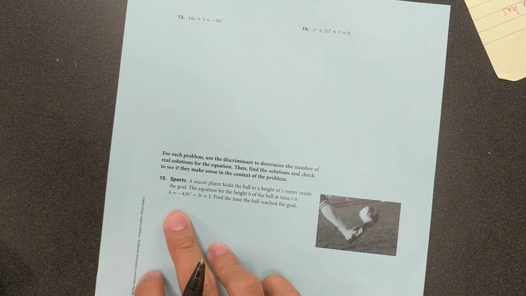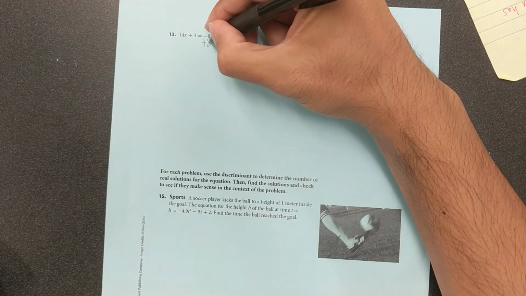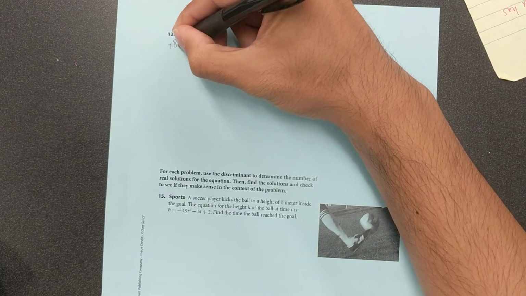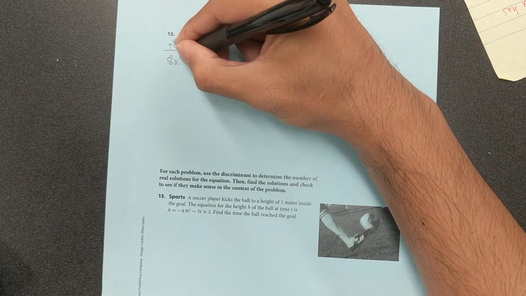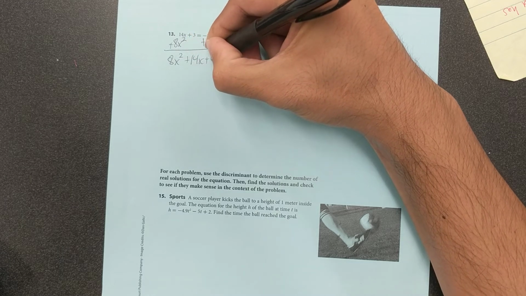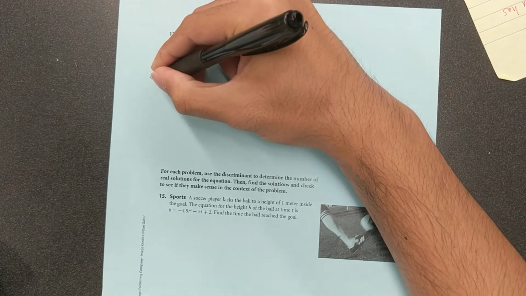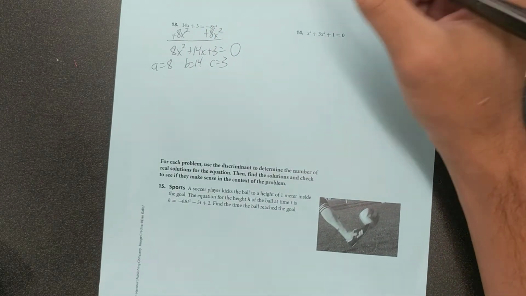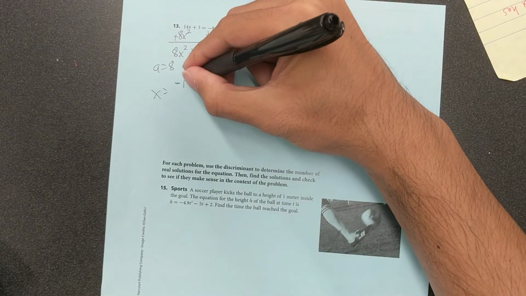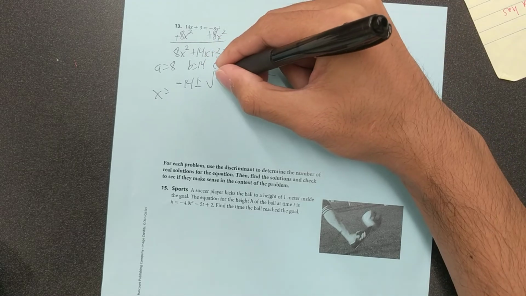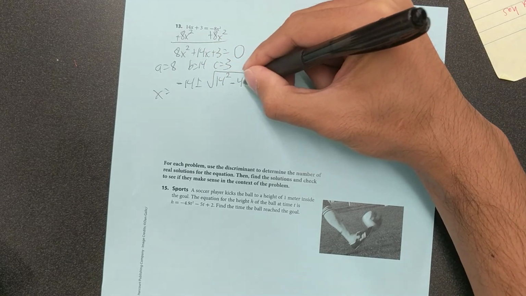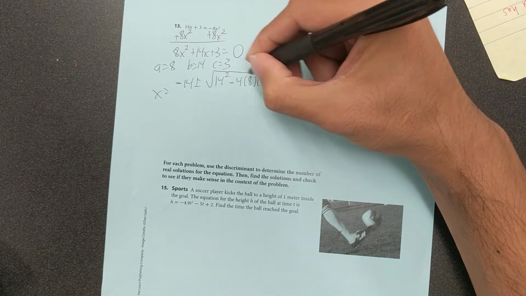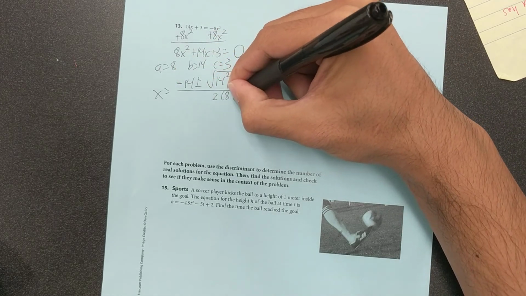Okay, 13, again, let's get everything to the same side. Right, x equals negative b plus or minus the square root of b squared minus 4 times a times c all over 2a.